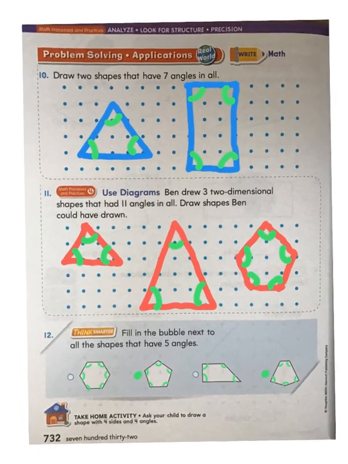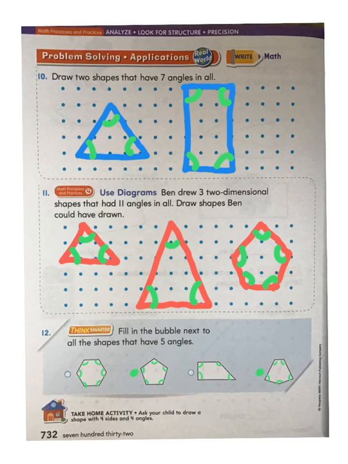At this time, you can complete the lesson by turning to pages 733 and 734, the homework page, and take a photo of each side and upload it to Seesaw. And that completes today's lesson.